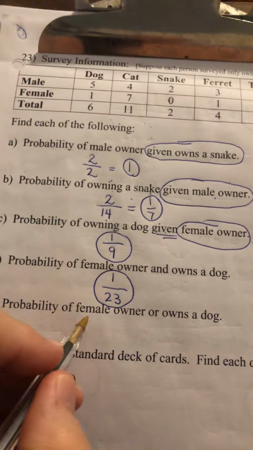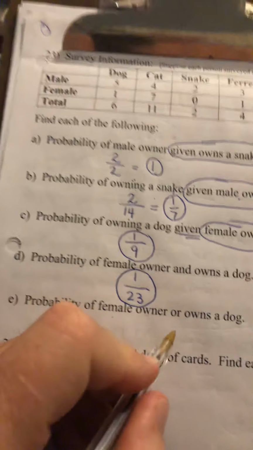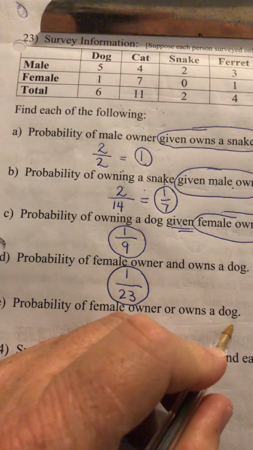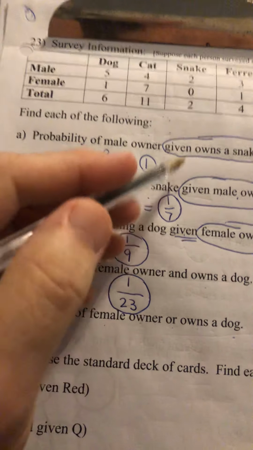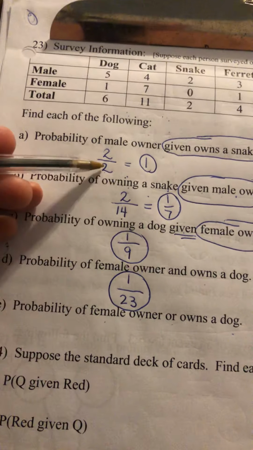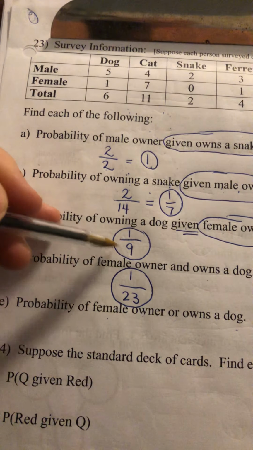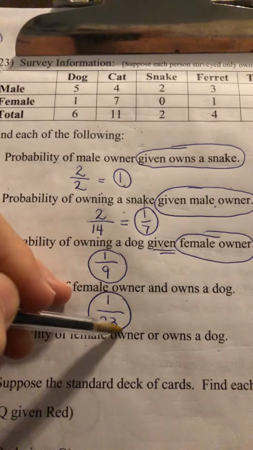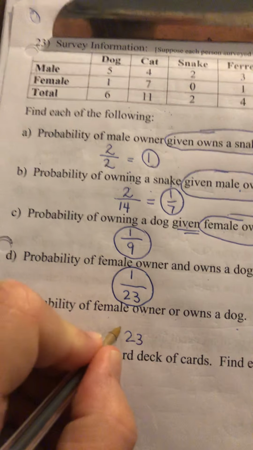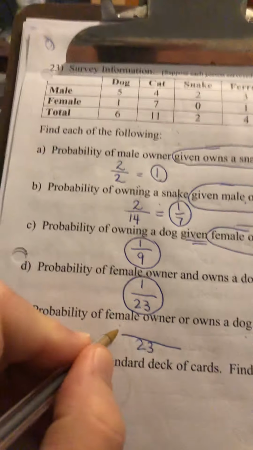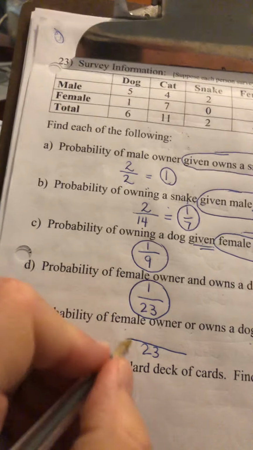All right, what's the probability of a female owner or the person owns a dog? Well, again, there's no restrictions. Like up here, these givens made the number of things in our sample space smaller, but in this problem, there is no given. So we have 23 on the bottom. Now this time, remember how you do the word or. How many female owners do we have? 9.